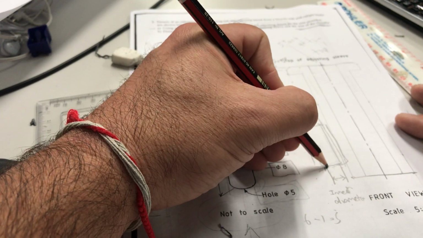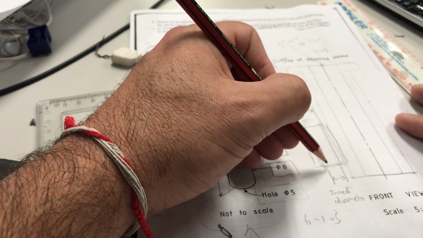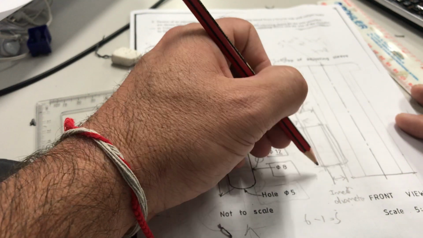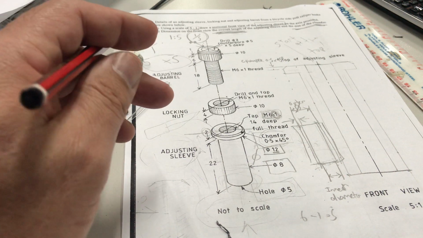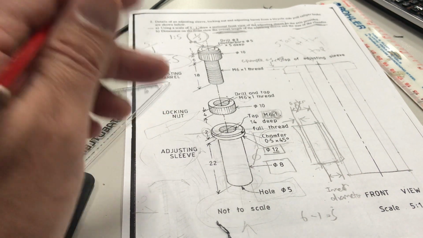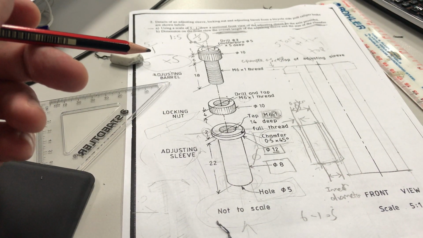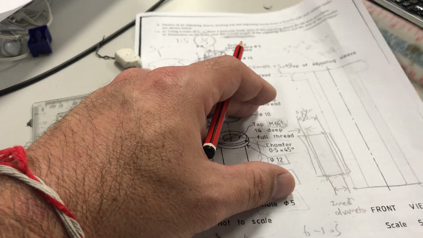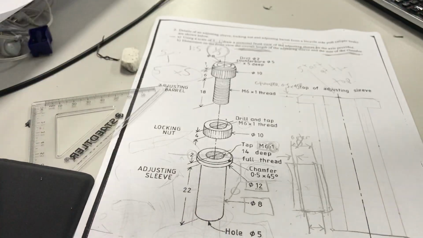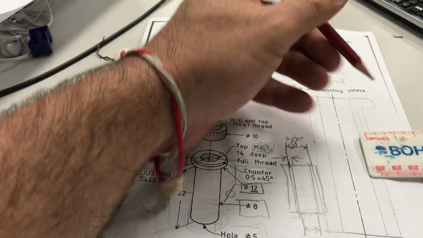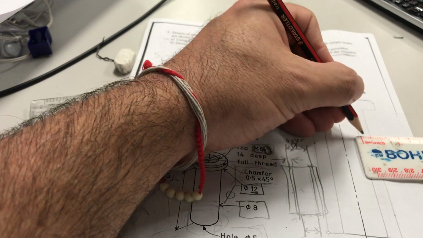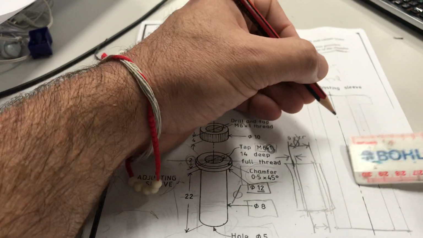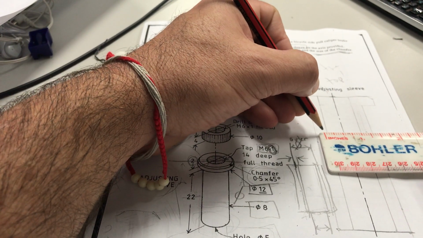So this inner diameter is 5 mils. So either side we've got 0.5 mils of thread, but we know that our scale is times 5, so we say 0.5 times 5, we end up with 2.5 mils either side. So I can actually grab my trusty little ruler and draw a 2.5 mil line either side.